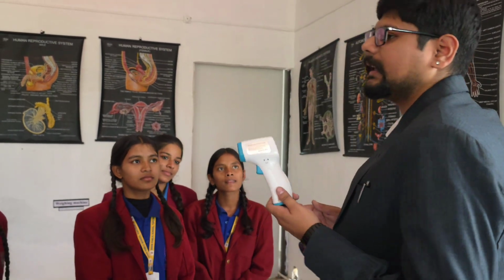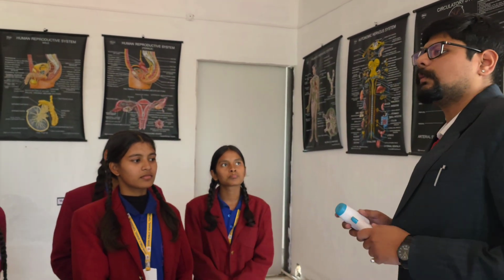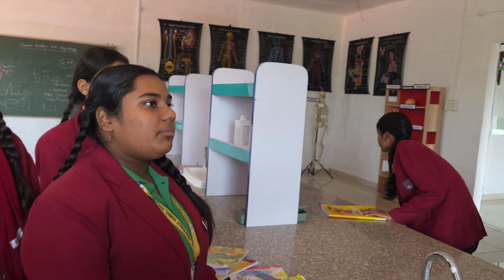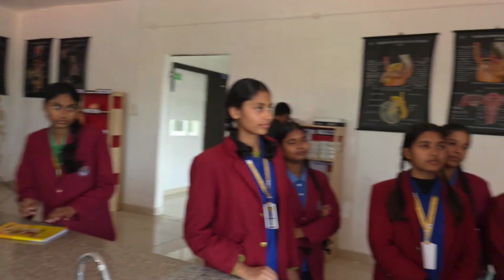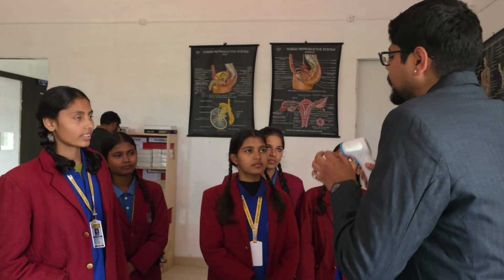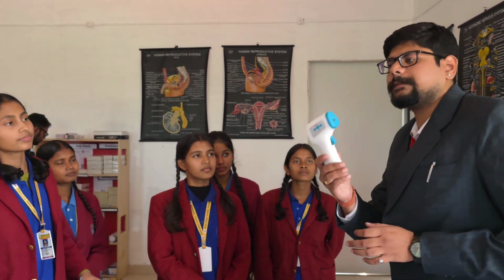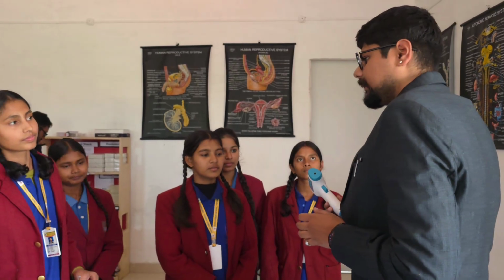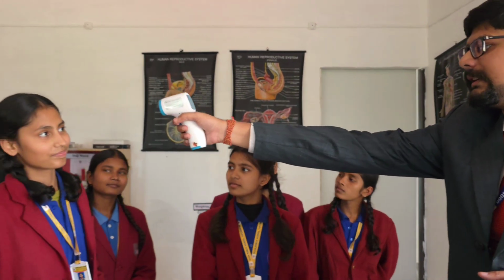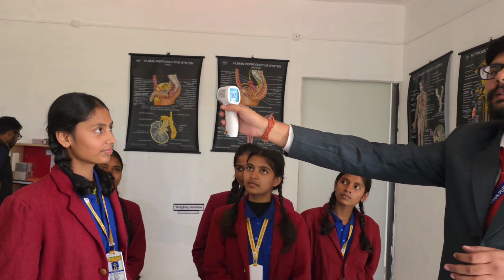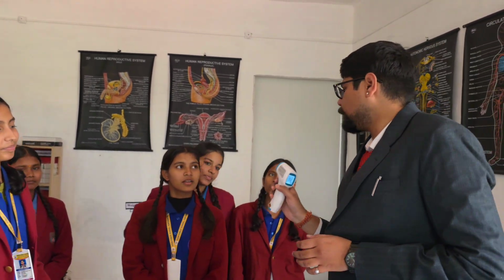Very good. Digital thermometer. Can anyone tell the advantage of this digital thermometer? It can measure our temperature without touching our body part. Very good. We can measure our body temperature without touching the other person. That's why it is very useful during the COVID period. We only get the trigger, press this button, and get the temperature of the body.